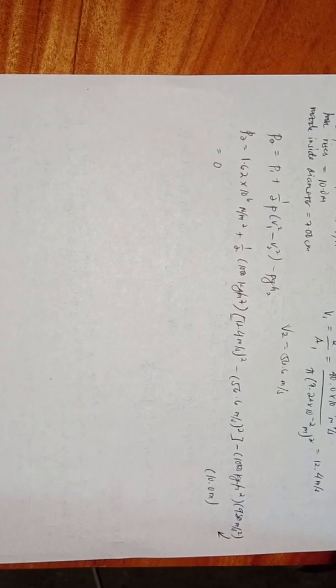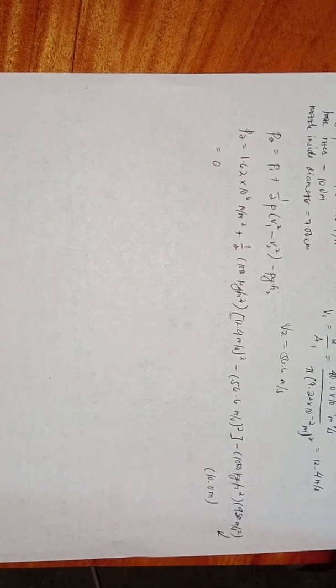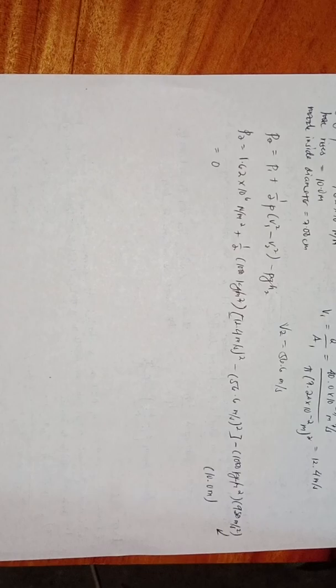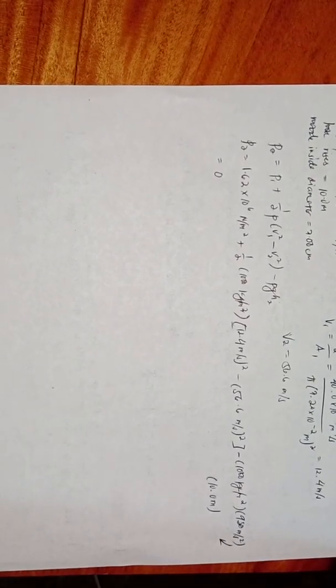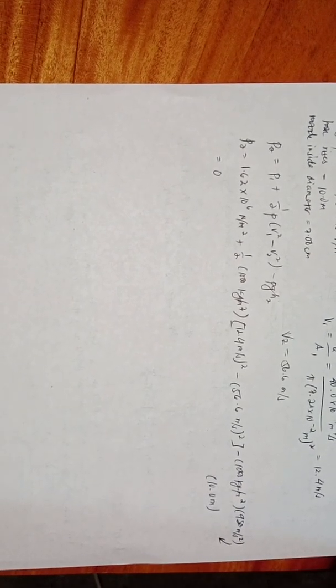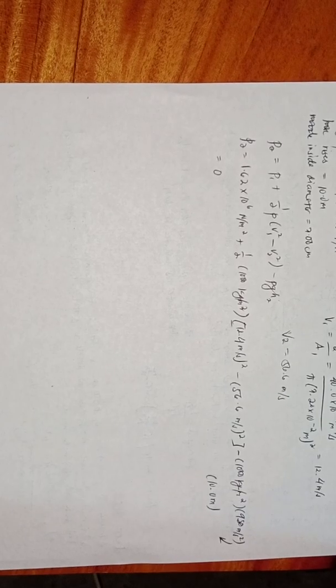Significance. This value is gauge pressure since the initial pressure was given as a gauge pressure. Thus, the nozzle pressure equals atmospheric pressure, as it must, since the water exits into the atmosphere without changes in its condition.